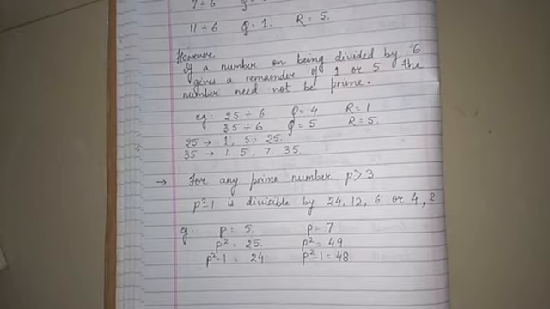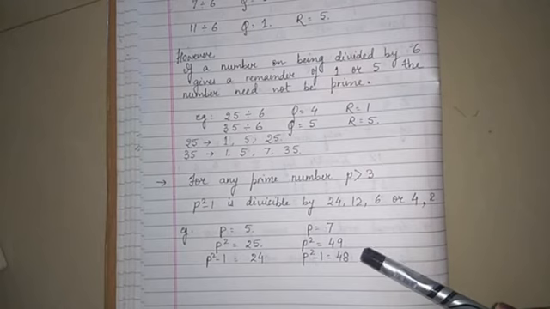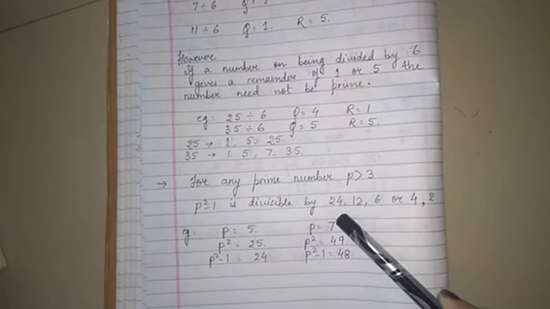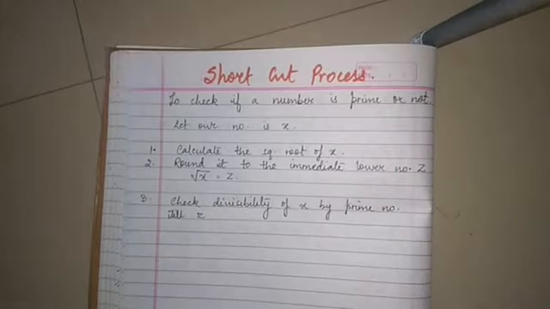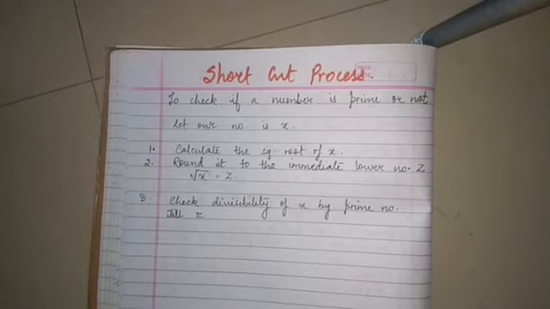Now we can also see this in the form that if we divide the square of a prime number by 24, we will always obtain a remainder of 1. Okay, so this is the second property. So let's move to the final stage of our video.